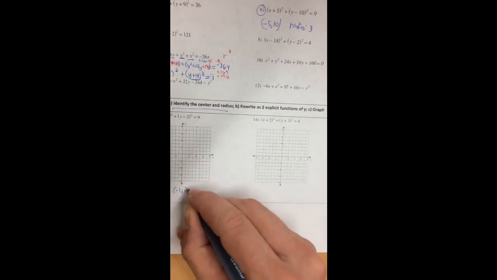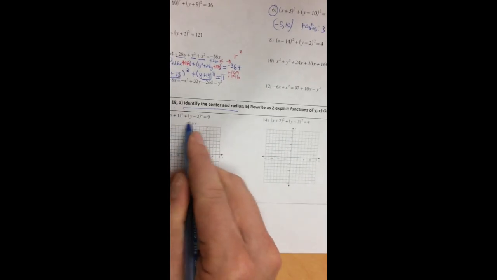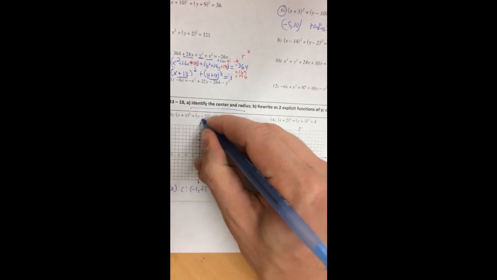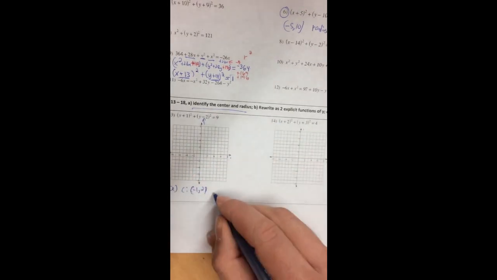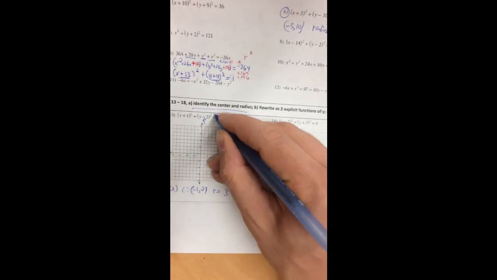All right, I think I'll do one more from the ones in the back. We need to identify the center and the radius. So A, center is negative 1, 2, because both the x and the y are backwards. So 1 to the left, 2 up is going to be at negative 1, 2. The radius is going to be 3 because it's the square root of 9.